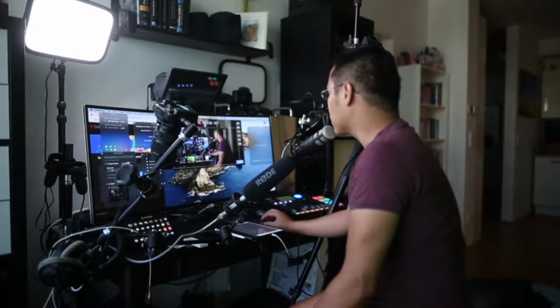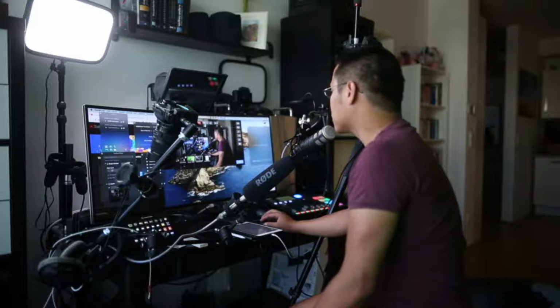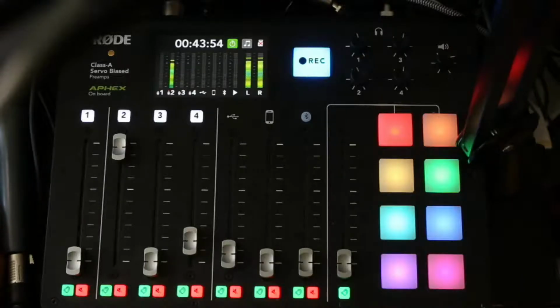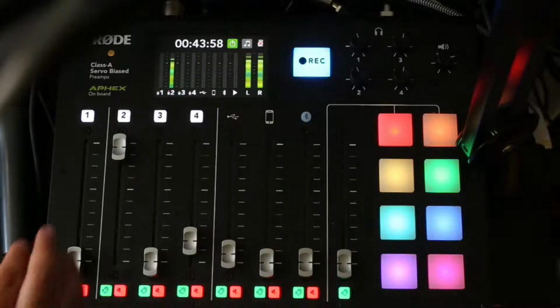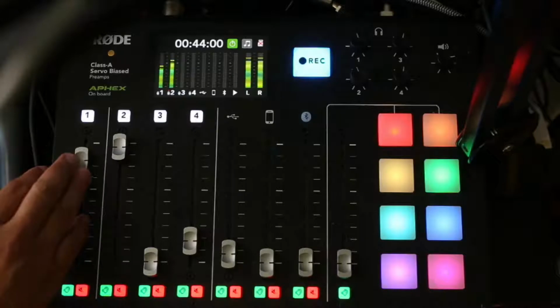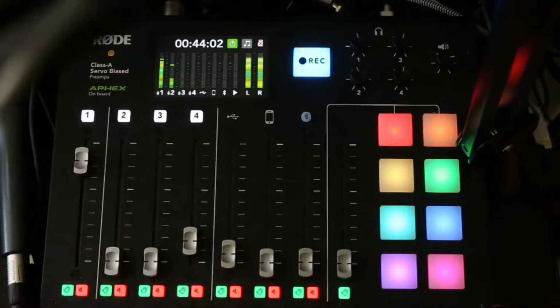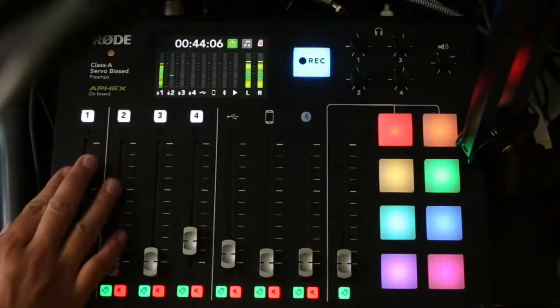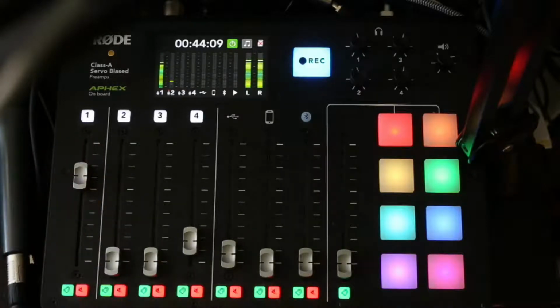Let's just wait. I'll just put this on. Okay, so when I switch to the Rode Procaster, I just have to put this dial up and this one down. And now you can hear me through the Rode Procaster. So it's a lot louder now. Okay, so let's just put it a little lower. And this is how it sounds when I talk to the Rode Procaster. So it's a lot different, right?